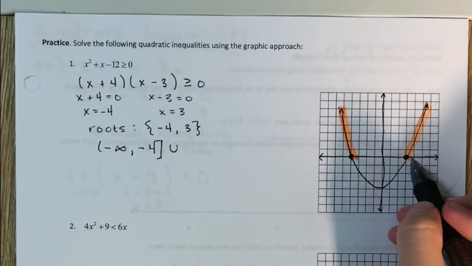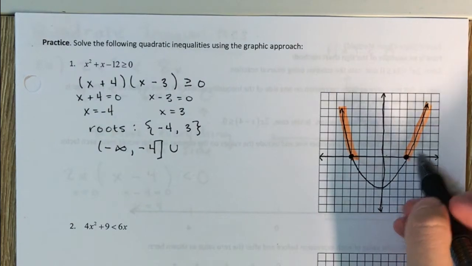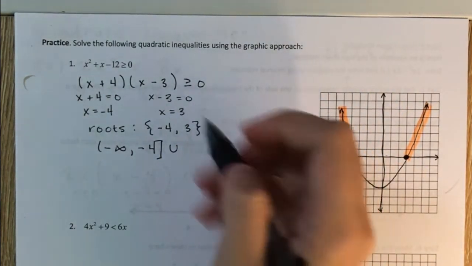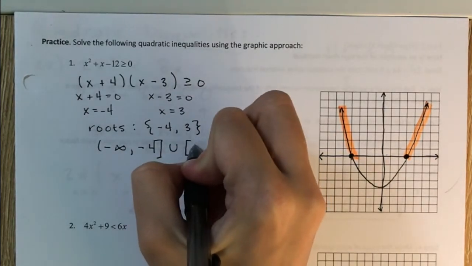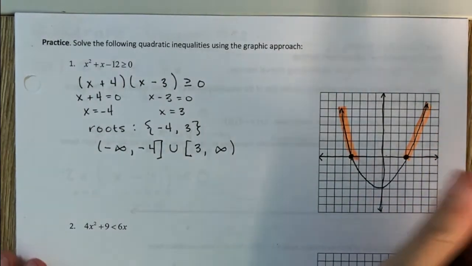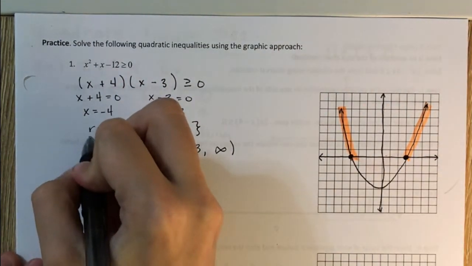Union, the second part, 3, do we include it? Again, that's where the function is equal to 0. We're looking for greater than or equal to, so it does count. We have 3 to infinity. So this is my answer.